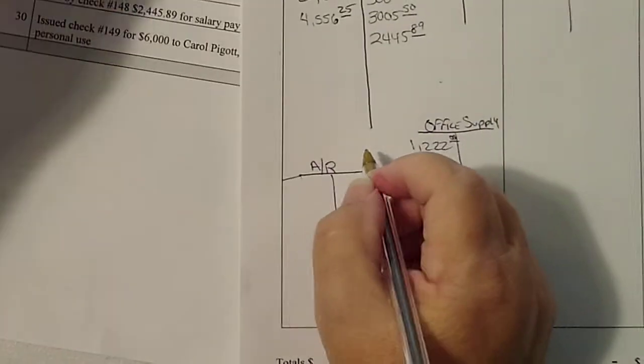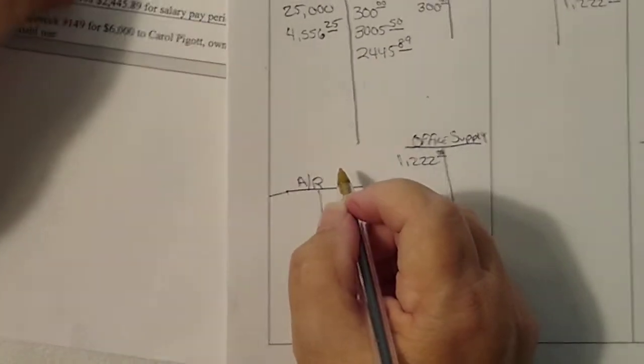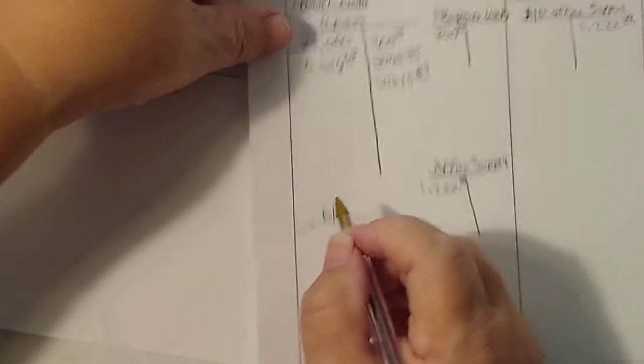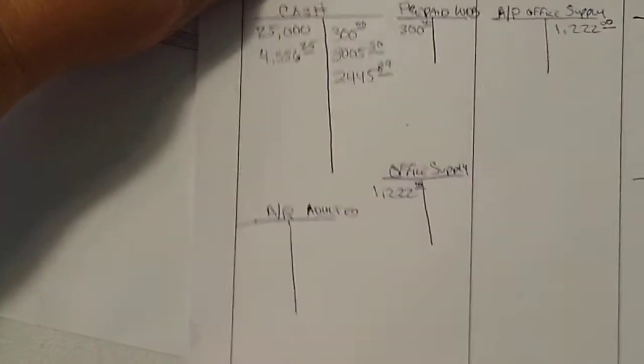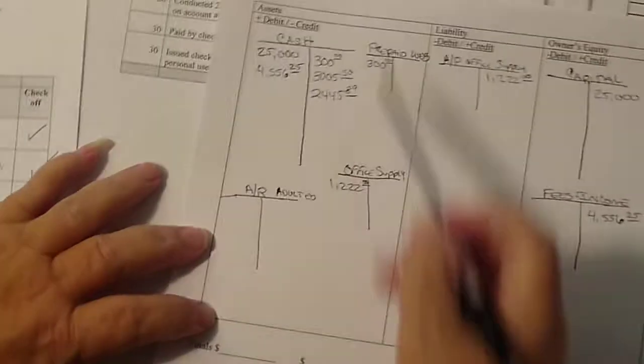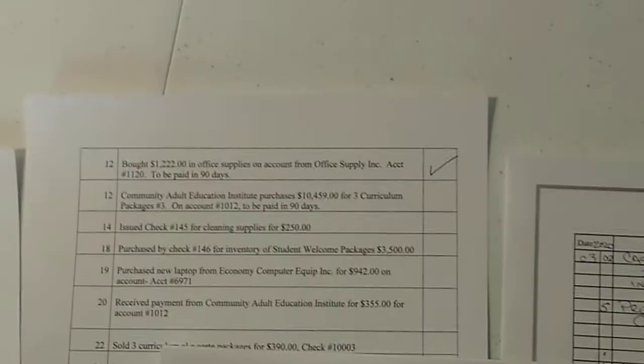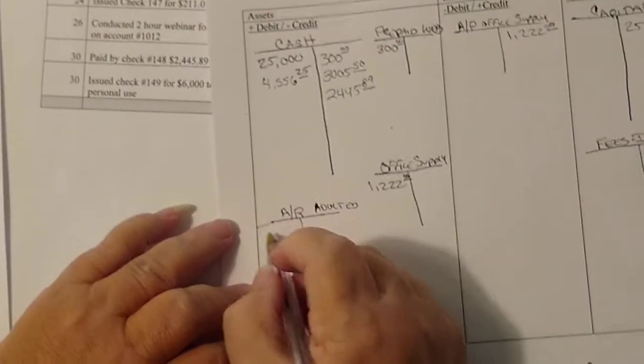So let's go over here under asset and put AR. And I'm going to put the AR who they are, because we could have more than one AR, right? Adult, I'm just going to write adult ed. Okay? And which account gets credited, which account gets debited? Well, we're increasing our AR. We increase it by debiting it. So the AR gets debited.